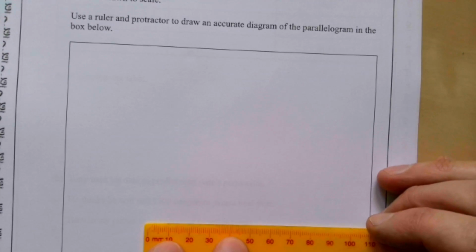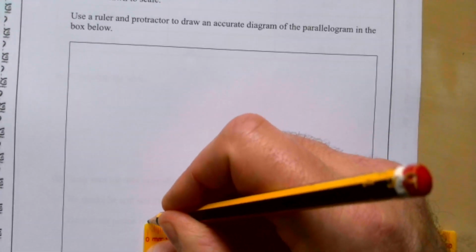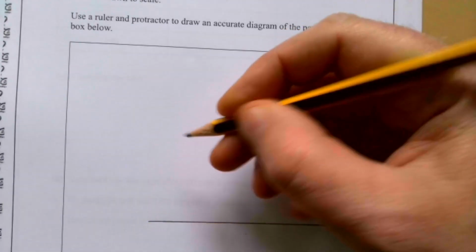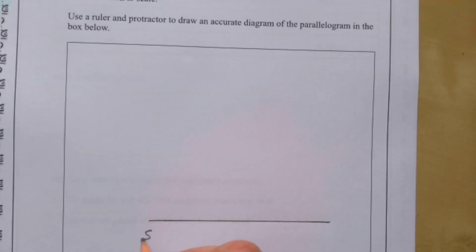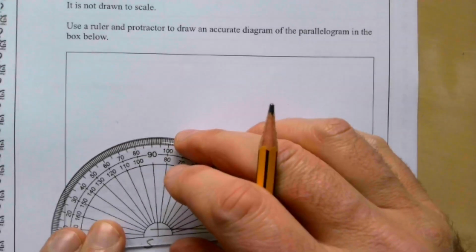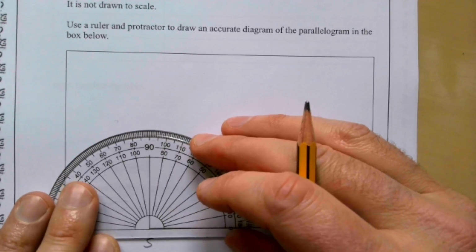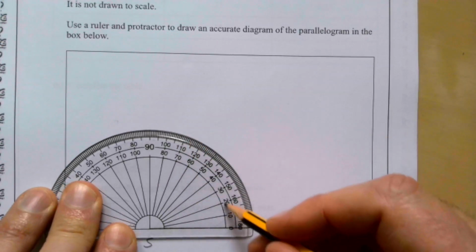And obviously do it over to this side because it's going to be 110 degrees, so as accurately as I can. There's going to be my 9 centimeters there, and that's S, and that's R. I then need to go 110 degrees. So again, as accurately as I can, I'm measuring this round. So it's 0 there, and we're going round there.